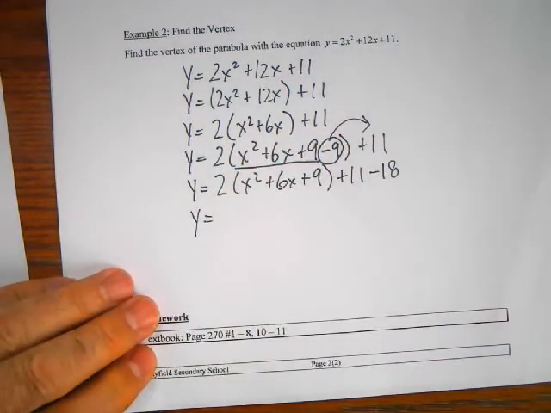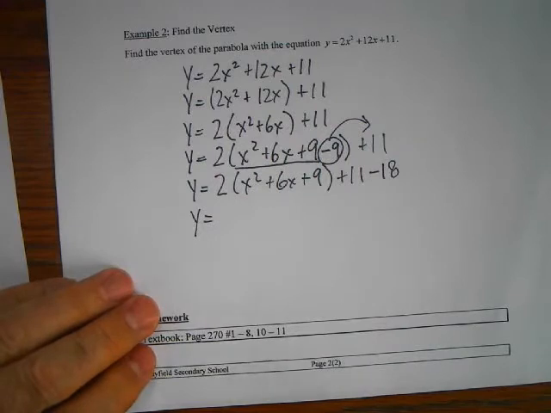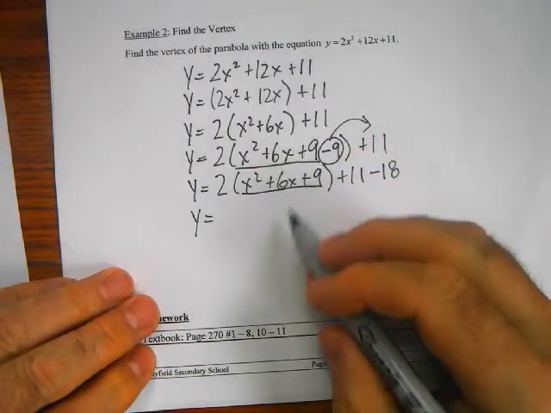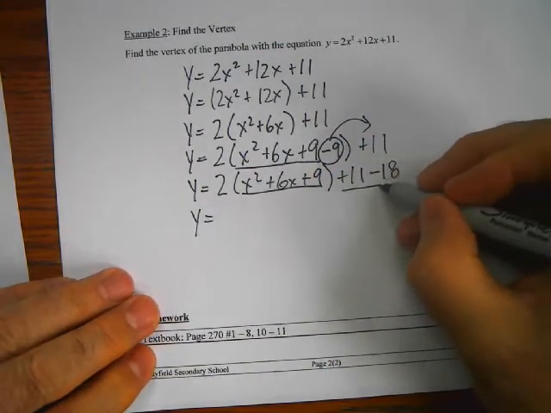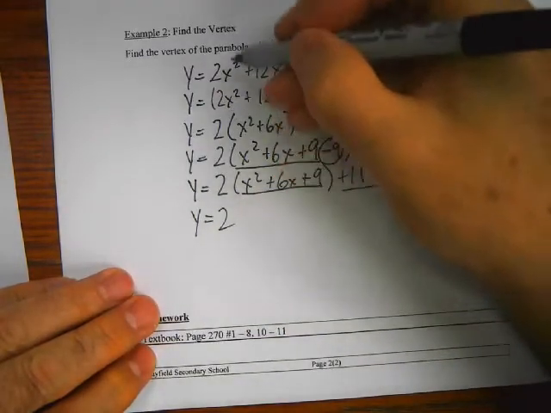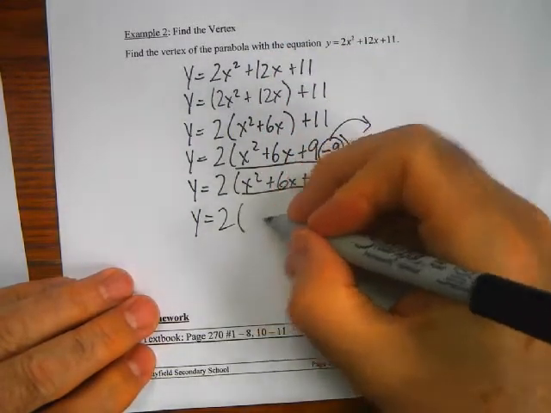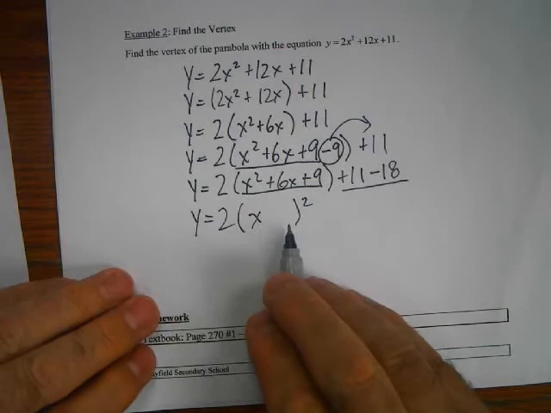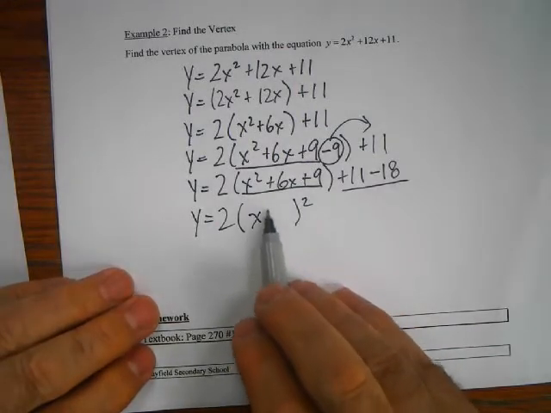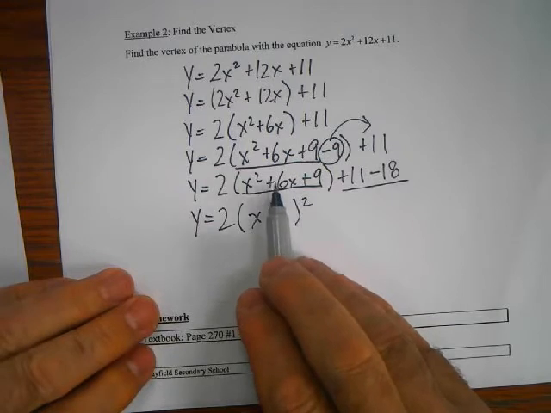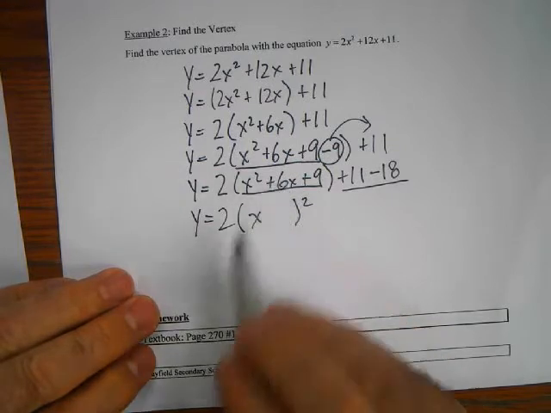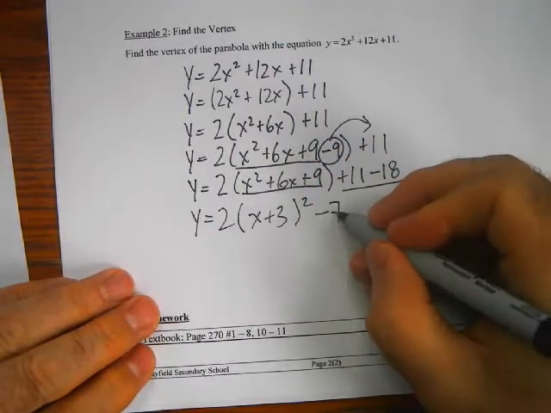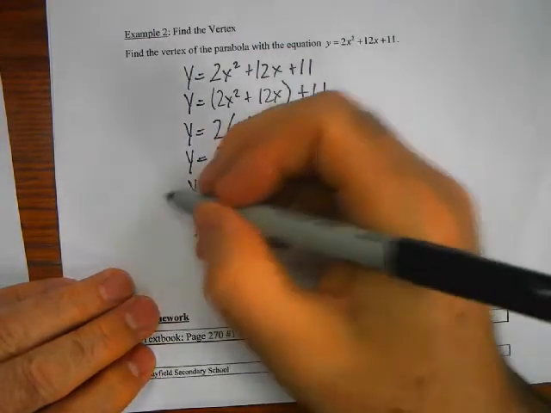Now again we're at the last step. It's not that bad. We do two things here. One, we change this perfect square trinomial into a binomial squared, and we also combine those two constants. Notice the 2 is the same all the way down. When I change this to a binomial squared, it's always going to look like that, and then it's just figuring out what number goes here, and that's always half of the coefficient of x. So half of 6 is plus 3, and putting these together I get minus 7, and we're done. So that's the vertex form.